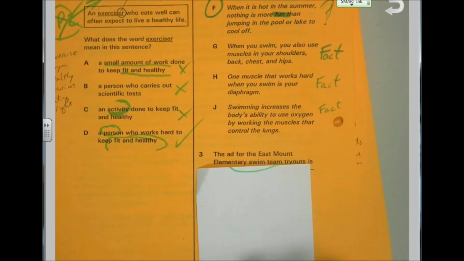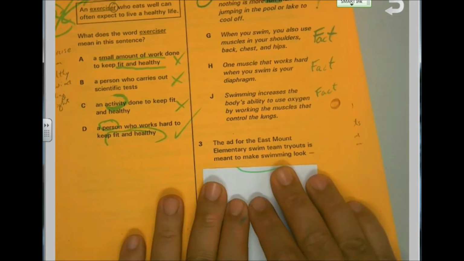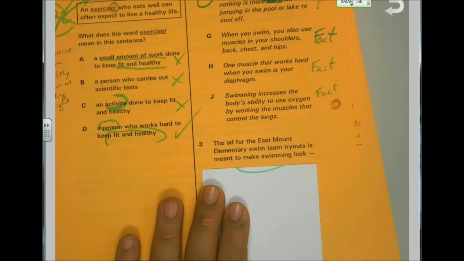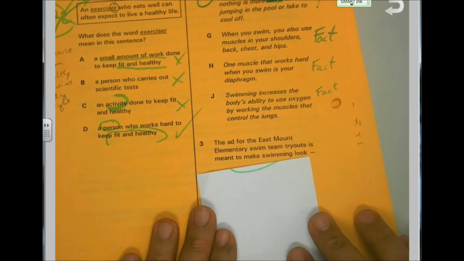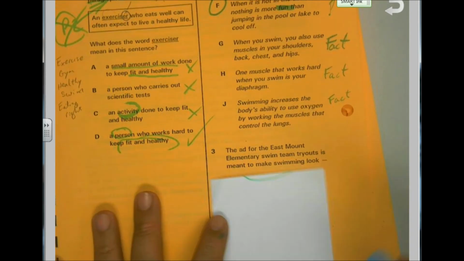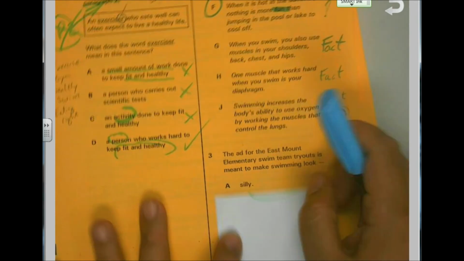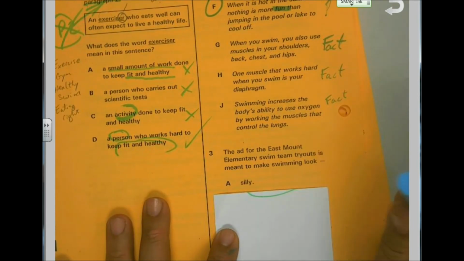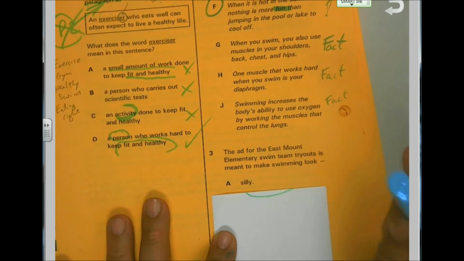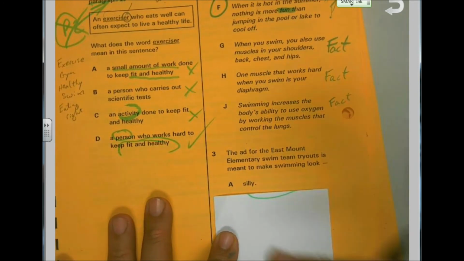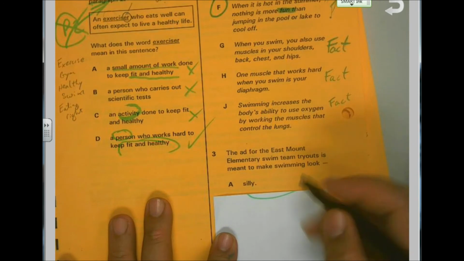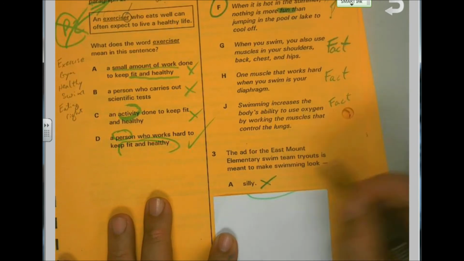Okay, let's go back to the passage. I mean, the question. I forget. Okay, so the ad for the Eastmount Elementary Swim Team tryouts is meant to make swimming look silly. No. Because if it was silly, it's like, don't do this. Don't. And it's not saying that. So I'm going to say no.